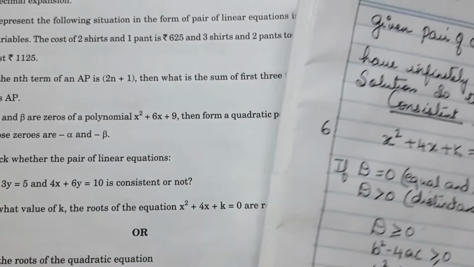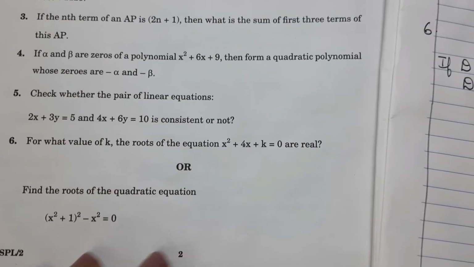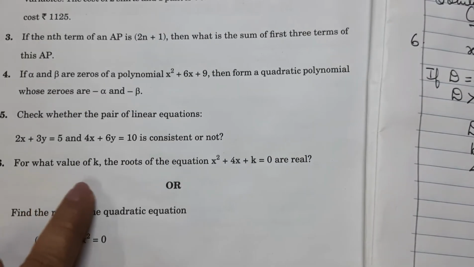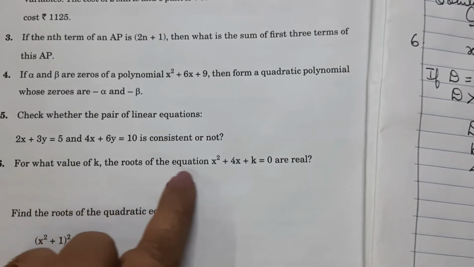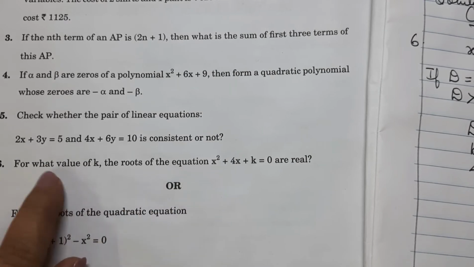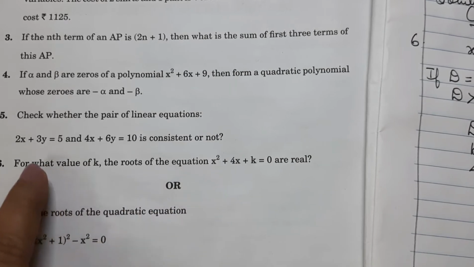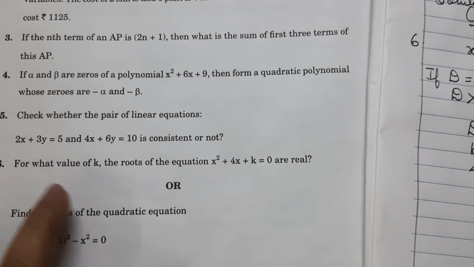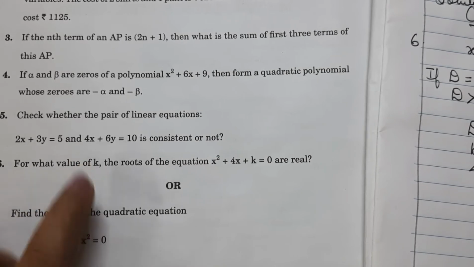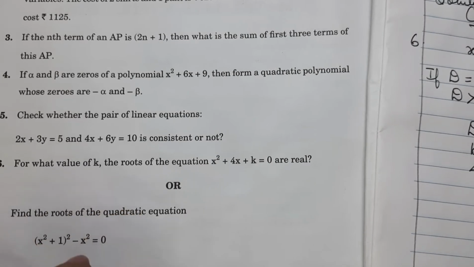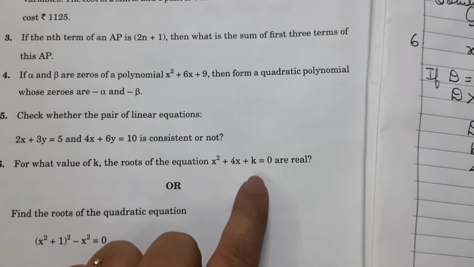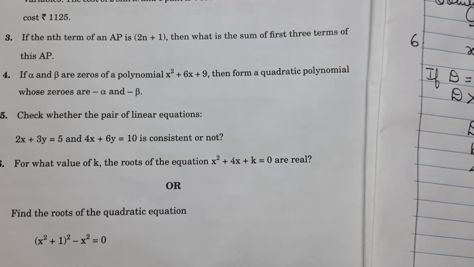Next question is the sixth one. Find for what value of k the roots of this. Even in the board exam we can expect this type of question from quadratic equations. Do practice more questions of this. For what value of k are the roots of the equation x square plus 4x plus k equal to 0 real?